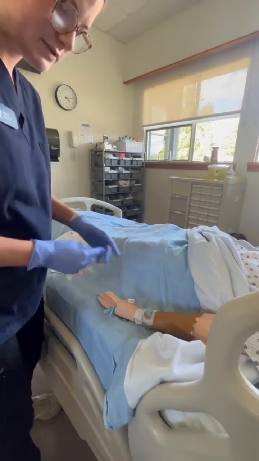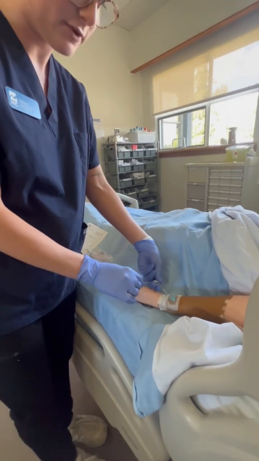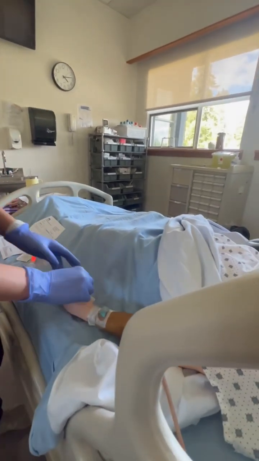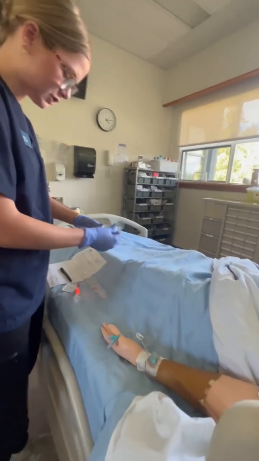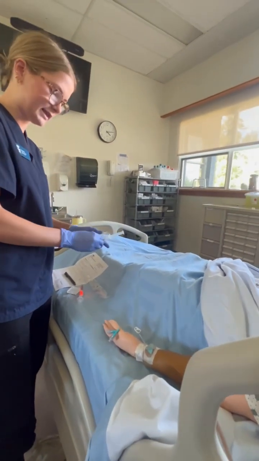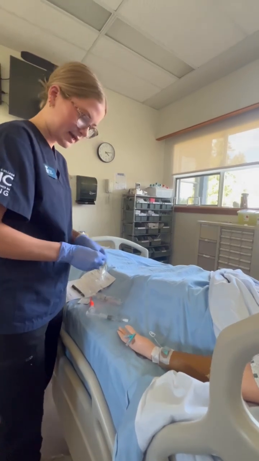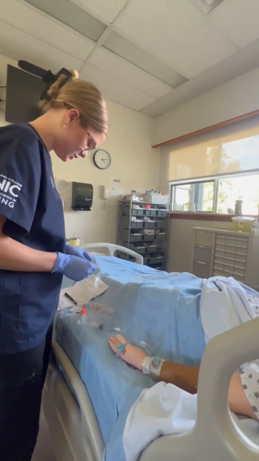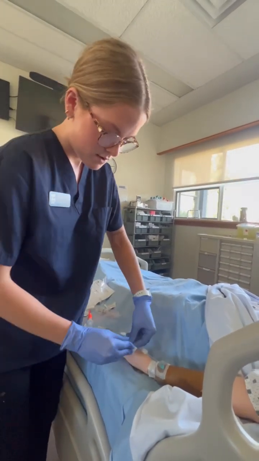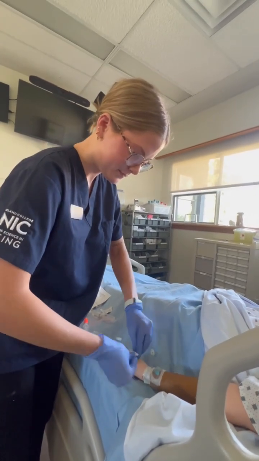All right, so I have an intermittent infusion device here. I'm going to unclamp it, and I am going to prepare my normal saline here. Have it right there, and I am going to clean the port.